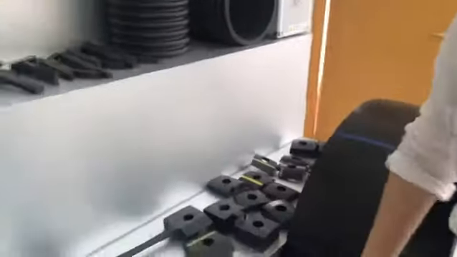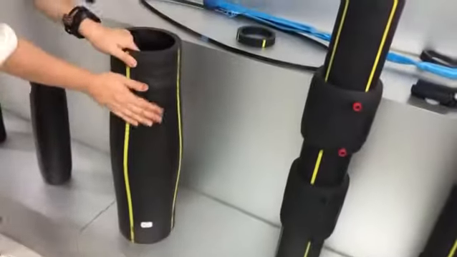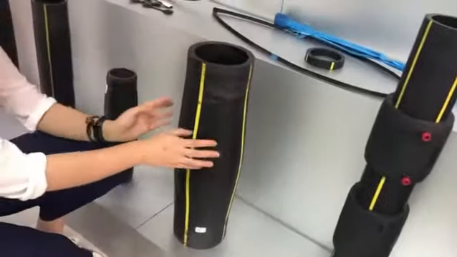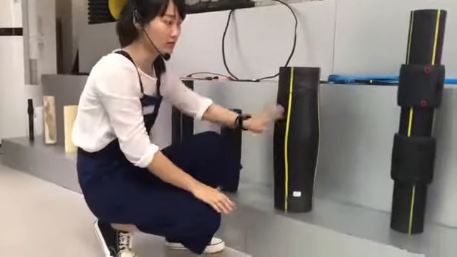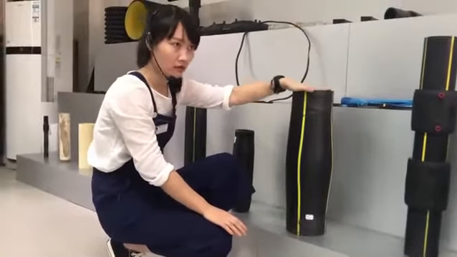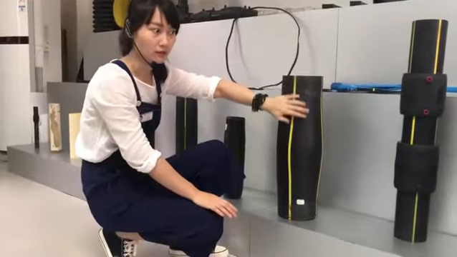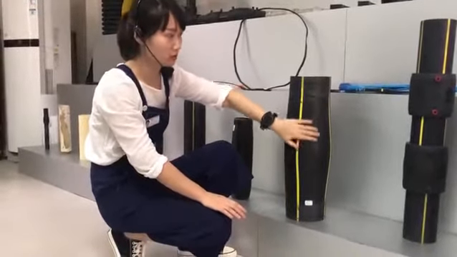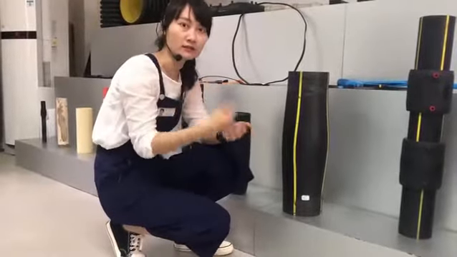So now let's take the next one. This is special. This requires another machine to test it, for static and hydraulic pressure levels. So we will guide you to see the machines on the next row.